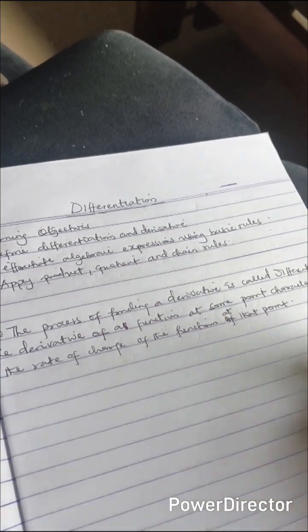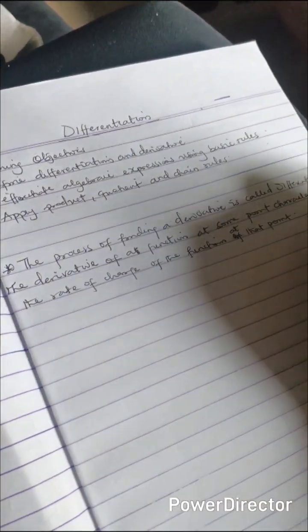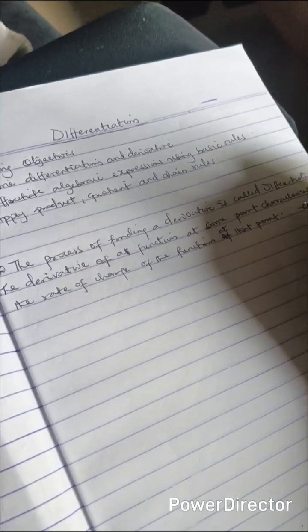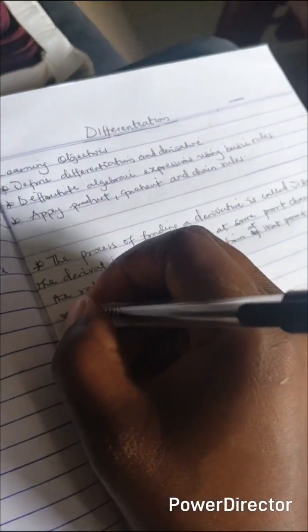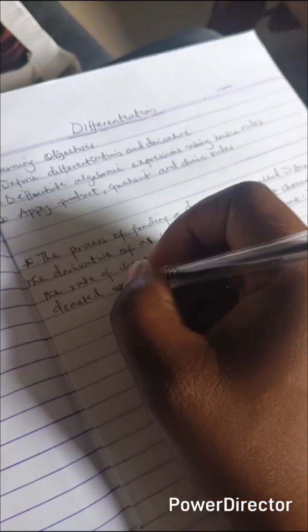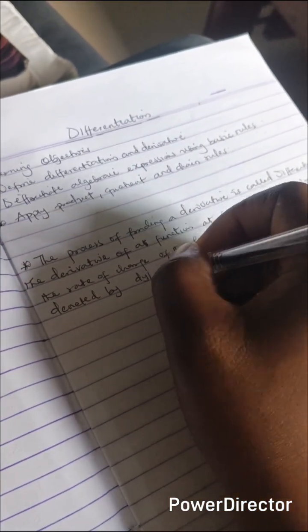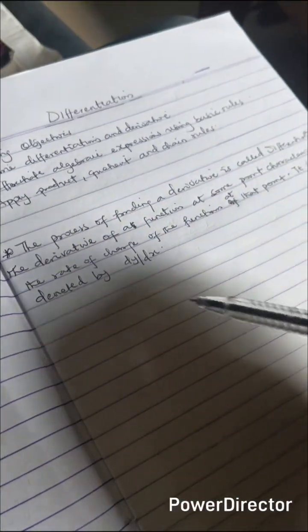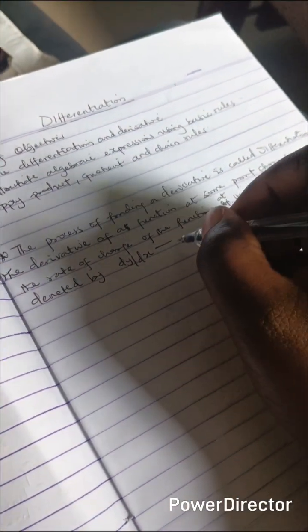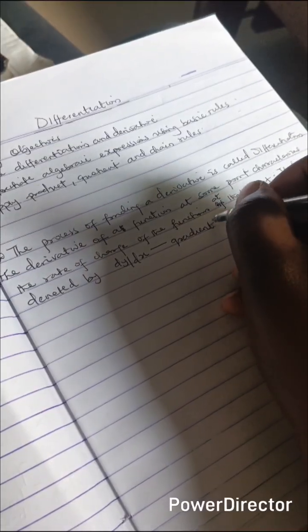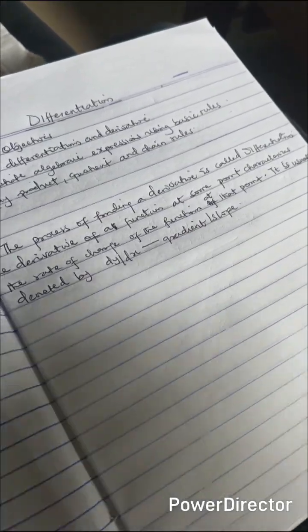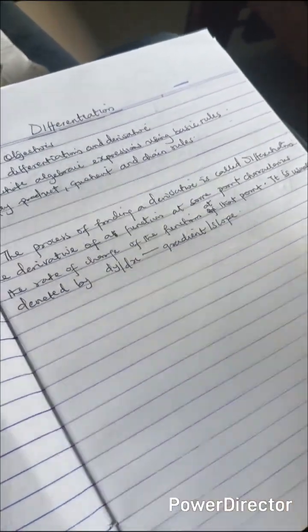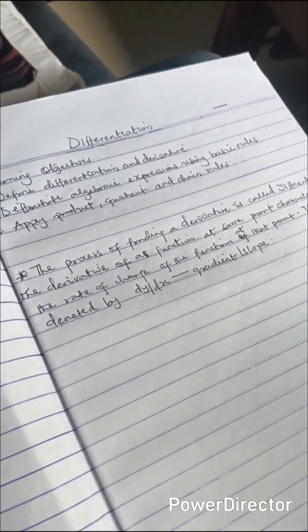It is usually denoted as dy/dx. I'm sure some of you must have been familiar with this in your further mathematics. It is usually denoted by dy/dx. It is sometimes called gradient. Some call it slope. So dy/dx is simply telling us the rate of change of a function at some point.